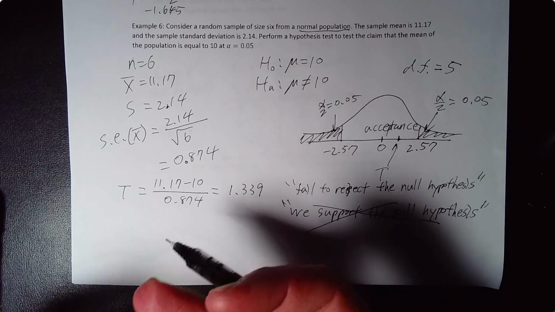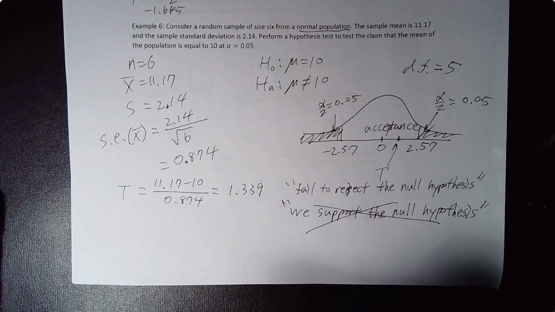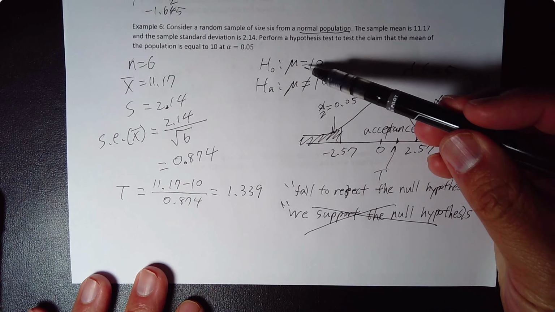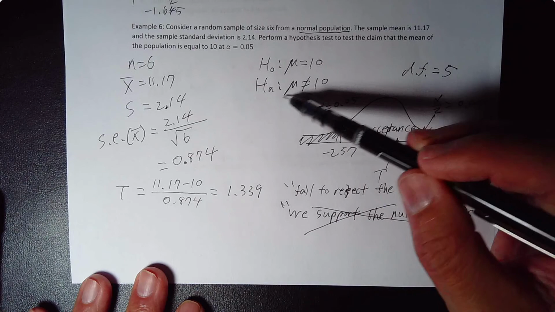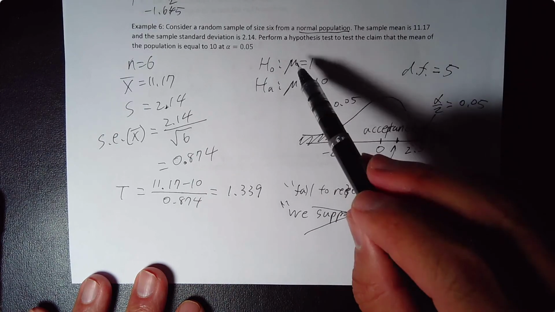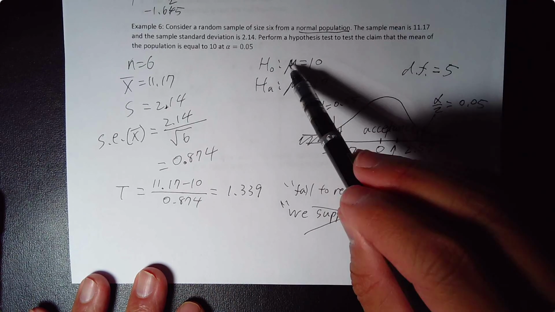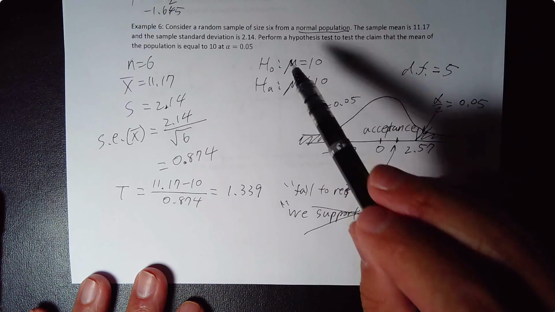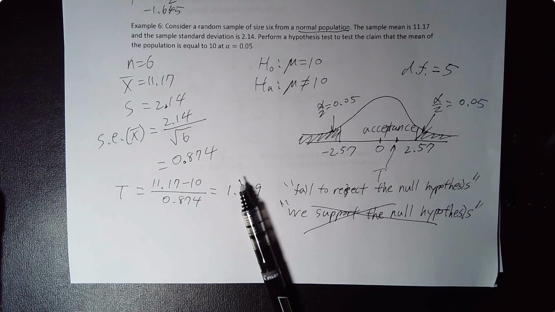In a hypothesis test, we can only support something by rejecting. We can only support something in the alternative, right? So when we test a hypothesis, we're not here to support it. We're here to see if we're able to reject it, and that is it. All right, so that's it for 9.1.